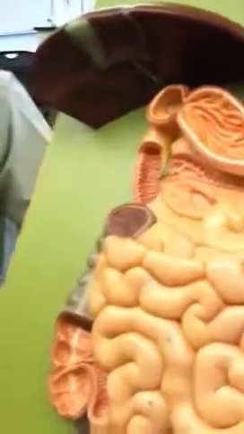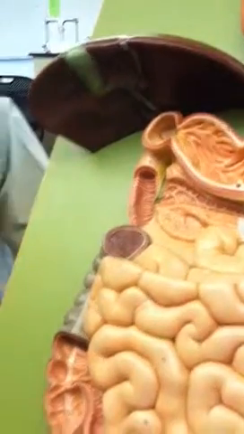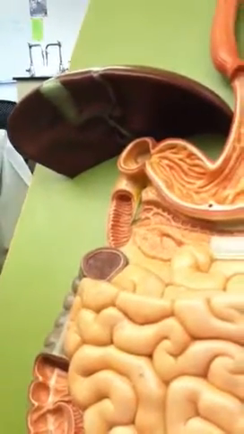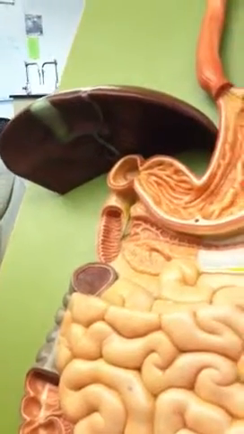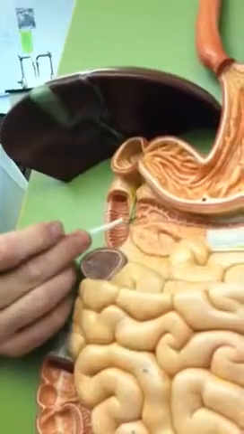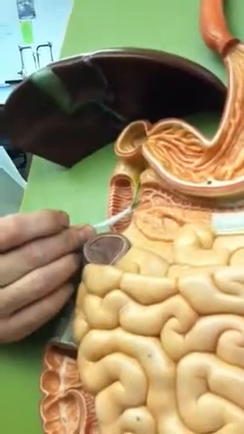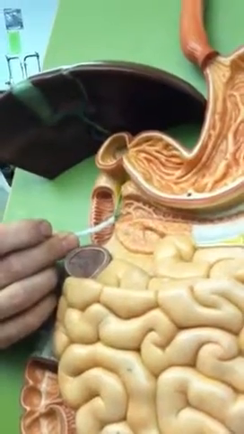And then there's also, oh, yours doesn't have that. Some of them have an ampulla. Do yours have an ampulla, or are you missing it? Yours has an ampulla. Yours is special. Okay. So there's this called the ampulla. I don't know if your list has it, but this is the major duodenal papilla with the hepatopancreatic sphincter. Okay.